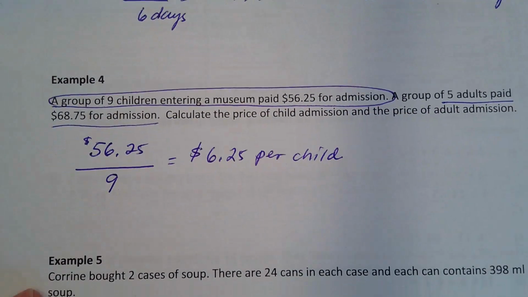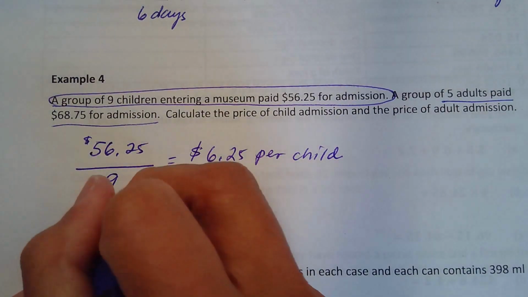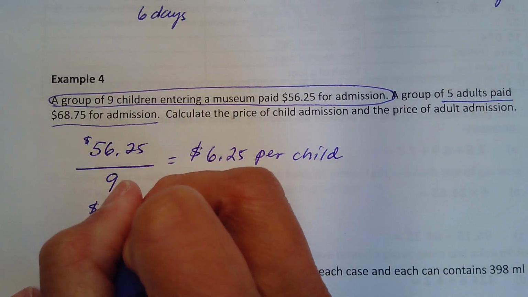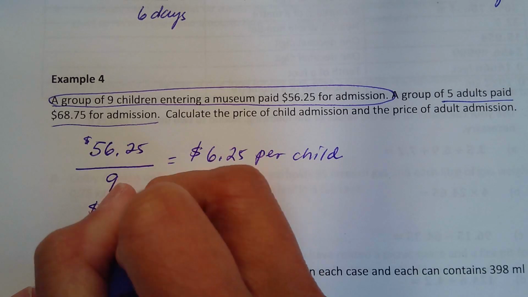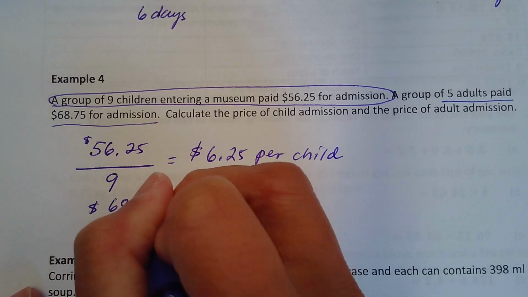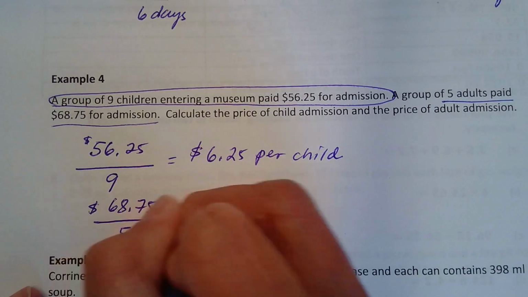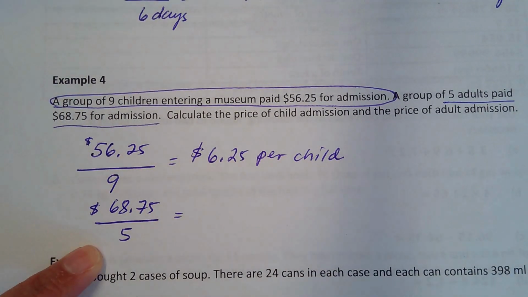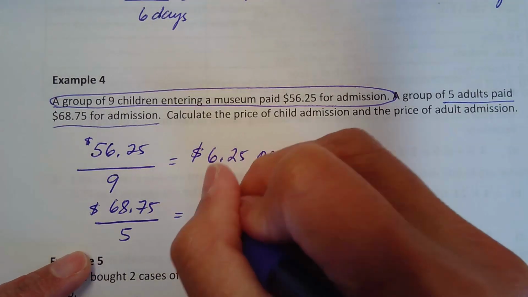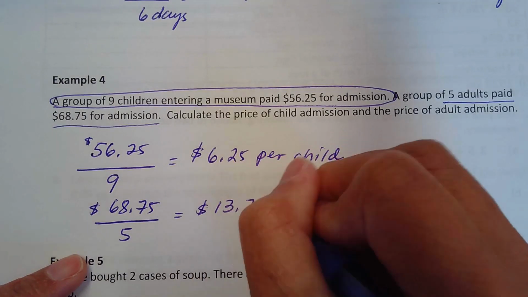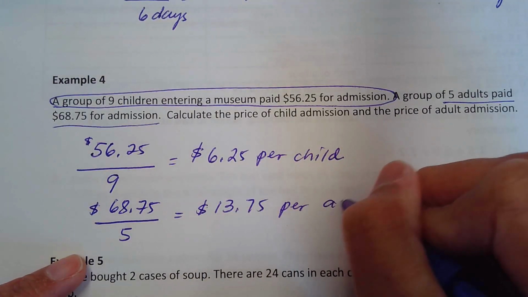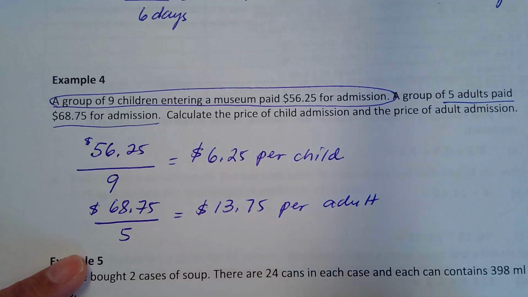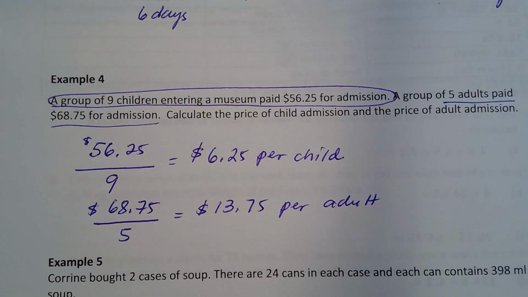And what about for adults? $13.75. And how did you come to that conclusion? 68.75 divided by 5. Correct. So 68.75 for 5 people, from 5 adults, and it's $13.75 per adult. Is that okay?